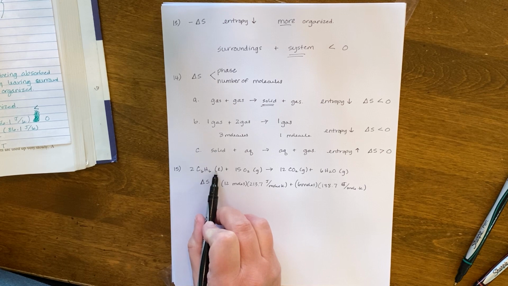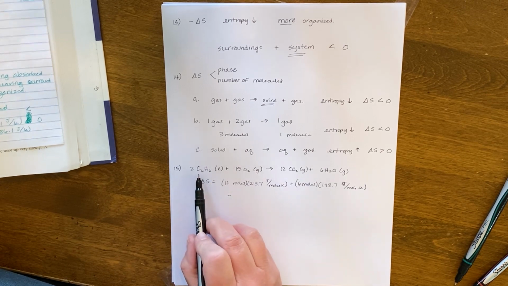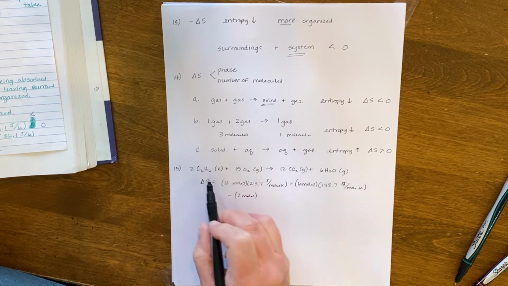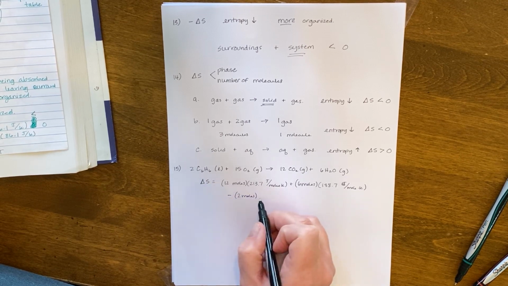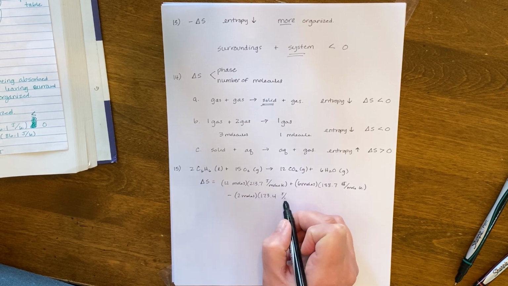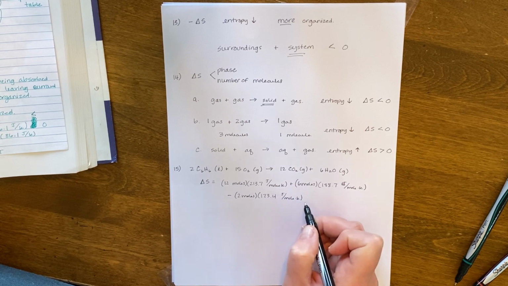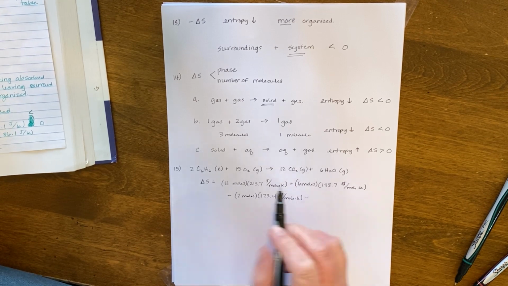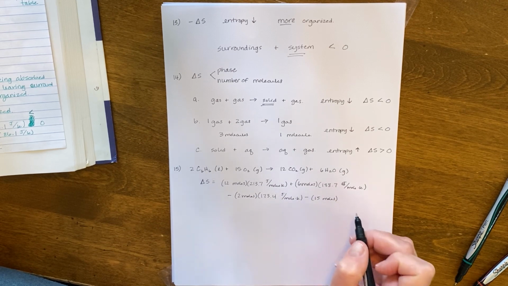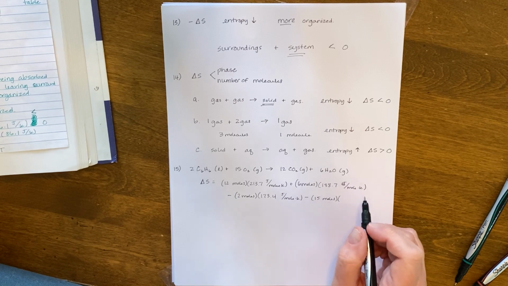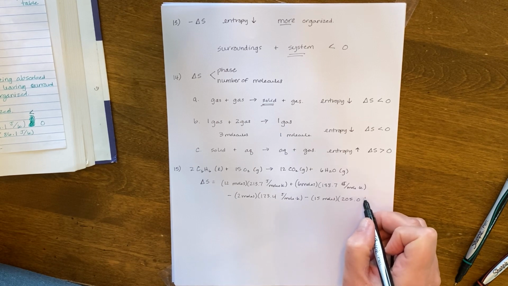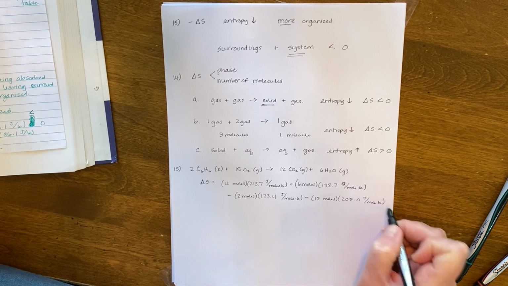Now I'm going to subtract my reactants. So minus 2 moles of my C6H6 liquid, which is 173.4 joules per mole K, minus my 15 moles of O2 gas, which is 205.0 joules per mole K.